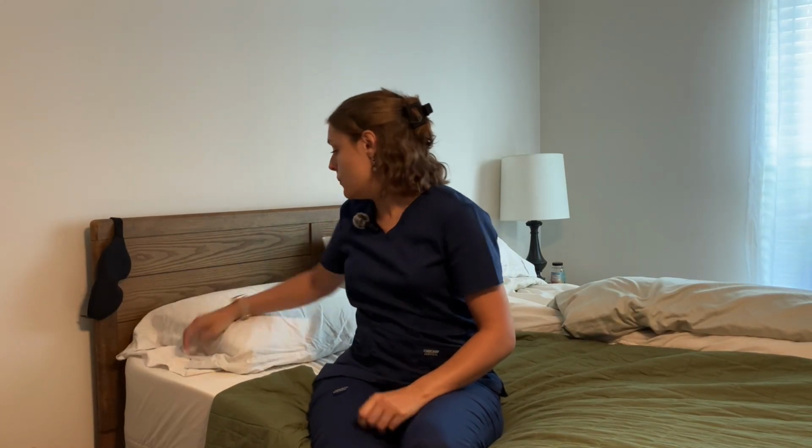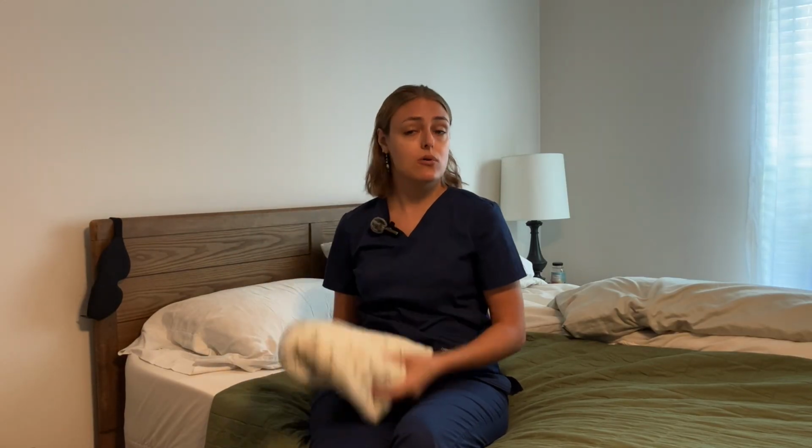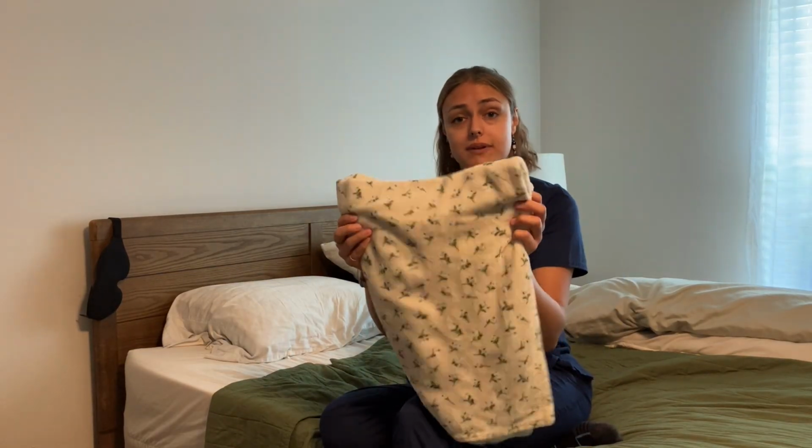Remember, the best way to remediate carpal tunnel symptoms is to keep your wrist in a neutral position, not extended and not flexed. While you're sleeping, supporting it and keeping it in a slightly elevated position is going to be very important. For example, if you are a side sleeper, one of the best things to do is have a little tiny blanket or a towel next to your pillow. I've got a little blanket right here.